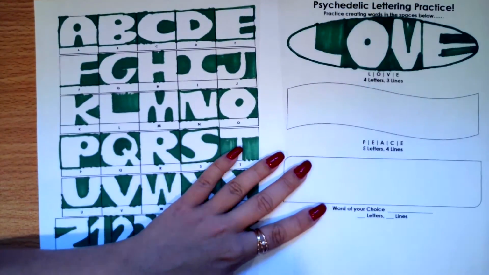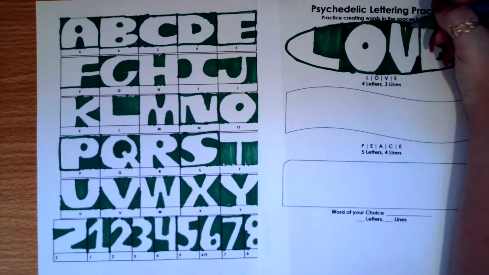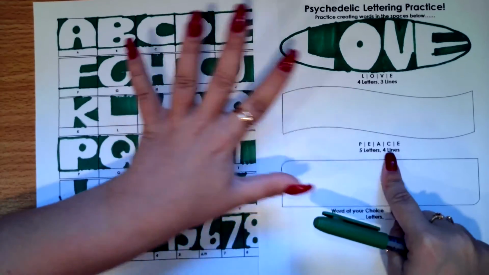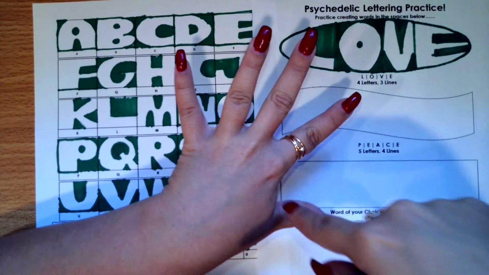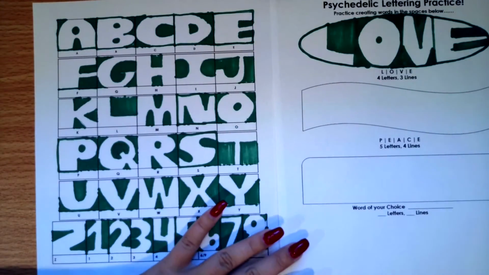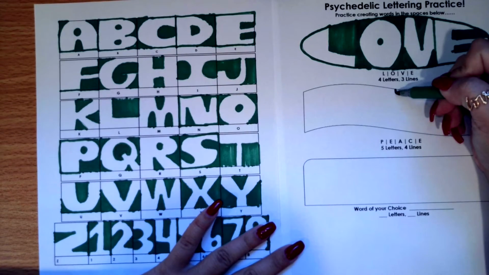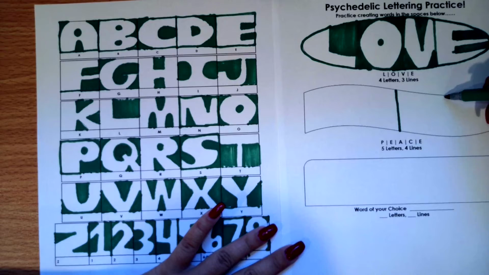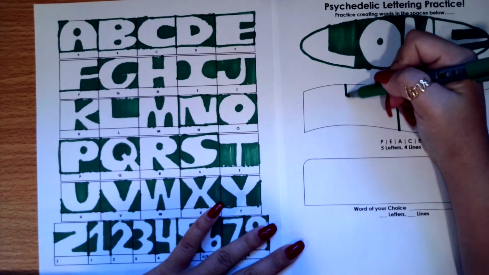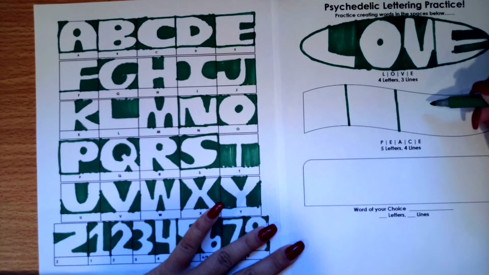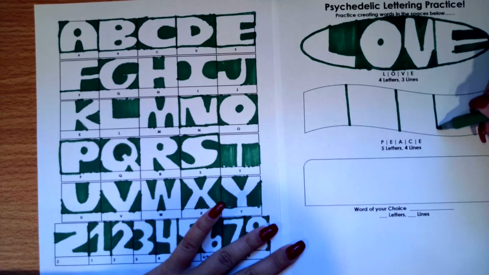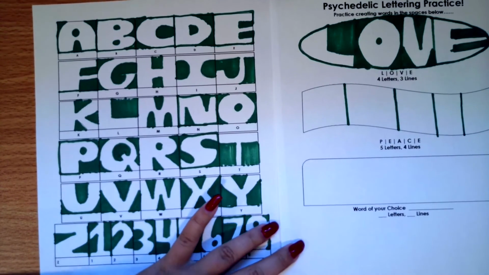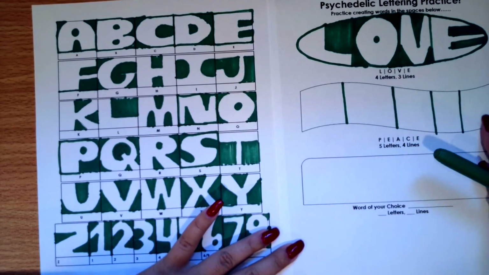And now when I look at my paper, there's my love. The word peace has 5 letters, so in between each letter we need a line. We need 4 lines. So this is where it comes into play, how I said we're going to help us space out all of our letters. So that's 3. I need 4, so I'm going to put 1 more here. That way I have a space for each letter.